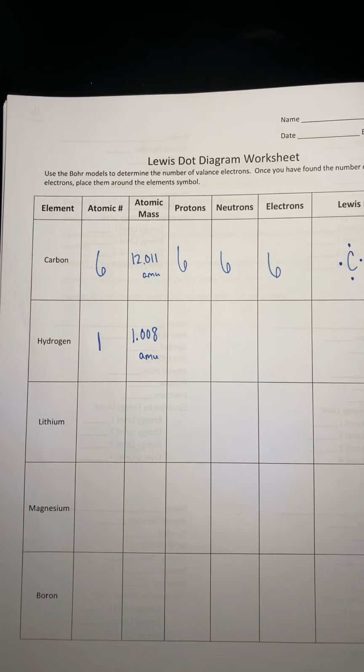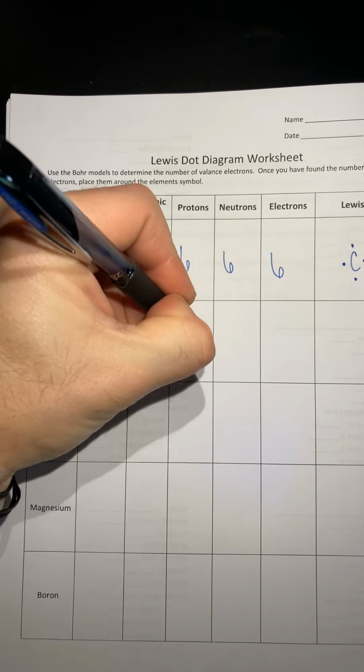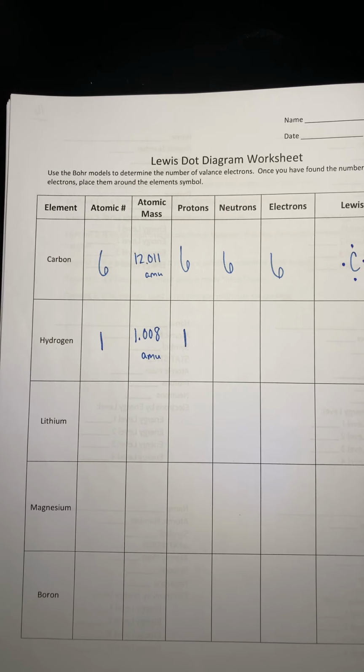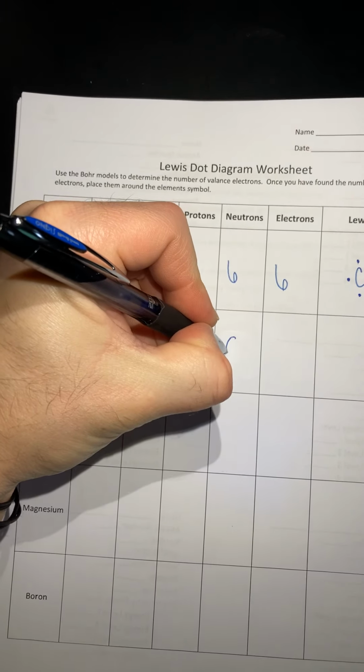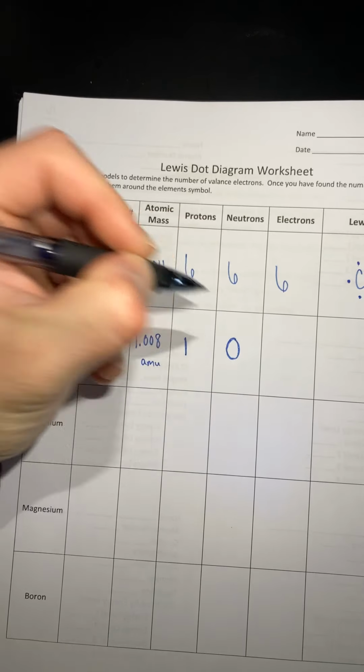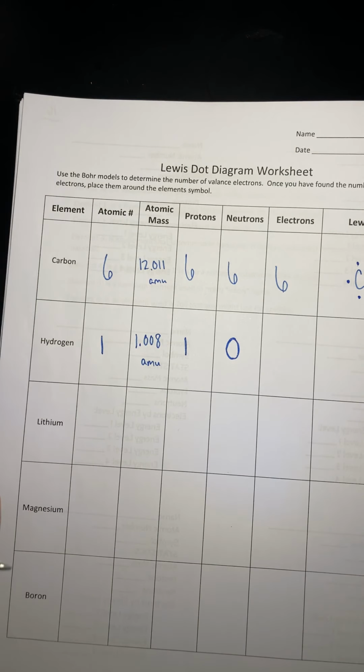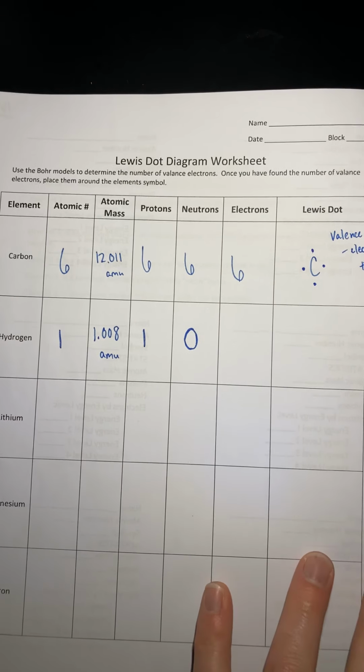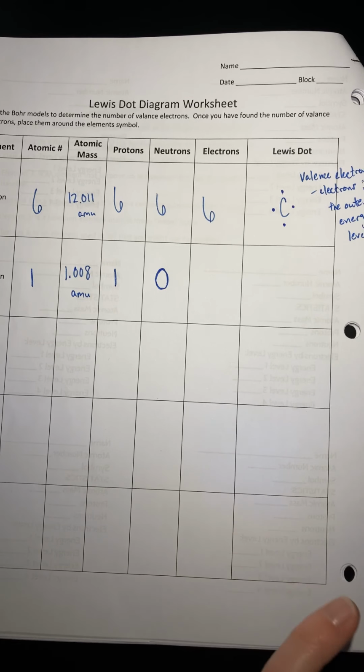All right, how many protons is hydrogen going to have? Peyton? Just 1. Okay, atomic number is 1, protons are going to be 1. All right, how many neutrons? Aiden? 0. Okay, there are 0. All right, how many electrons?